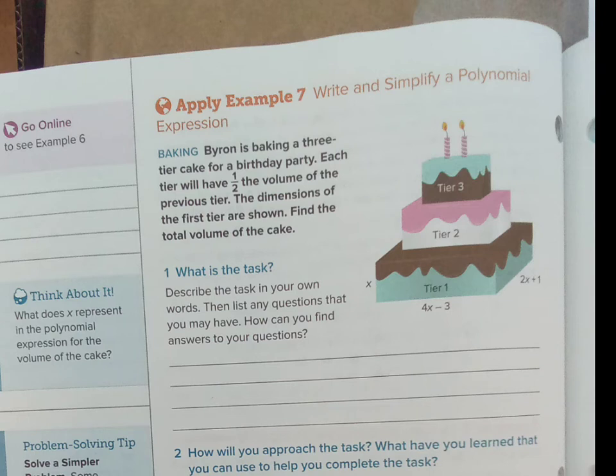A very intricate cake. Byron is baking a 3-tier cake for a birthday party. Each tier will have half the volume of the previous tier. The dimensions of the first tier are shown. Find the total volume. What's the task? Find the total volume.